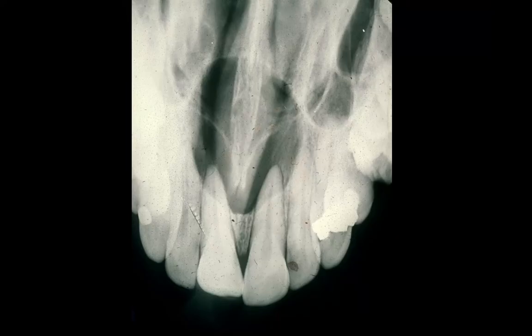So here's another radiograph. Again, you can see it's the center part of the anterior maxilla, superimposed on a number of quite complex structures. Central incisors here, they look fine, and in fact you can trace the periodontal ligament space right around the apex of the teeth. So this is not looking like it's going to be a radicular cyst.